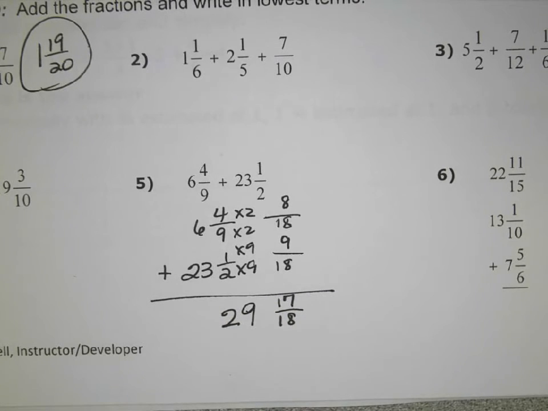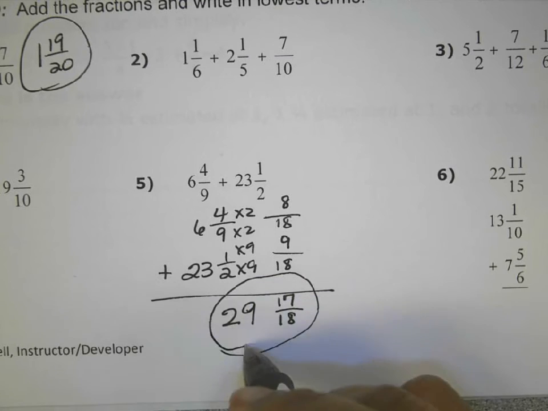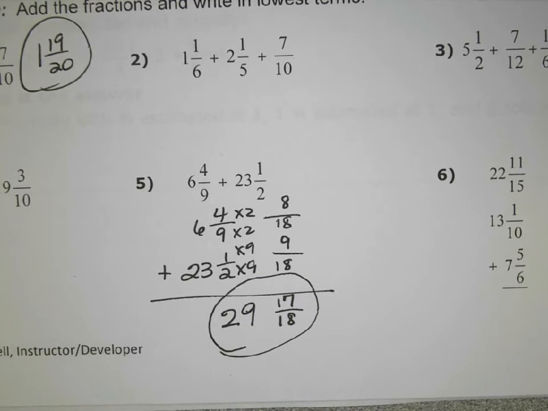Why didn't I reduce 17 over 18? Because the only factor that will go into both of them evenly is 1. So I know that I'm done, right? And then I just added the whole numbers. So I knew I could stop with 17 over 18. There's no other factor that goes into them that will reduce them.